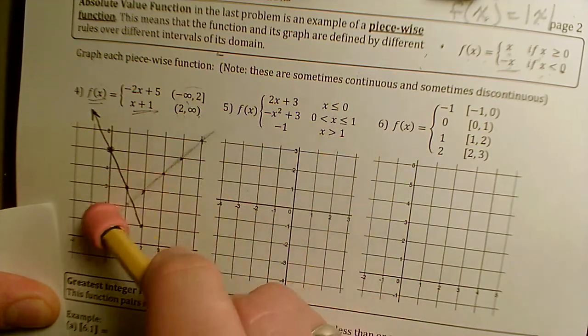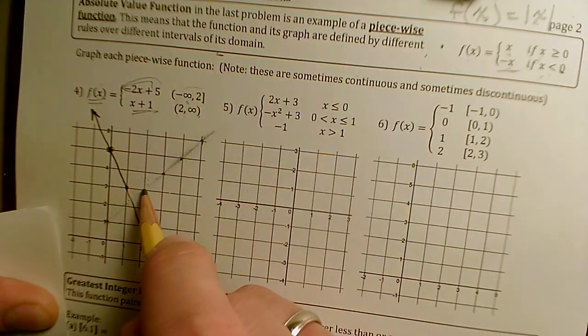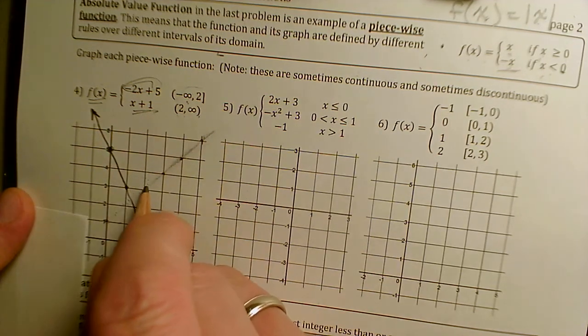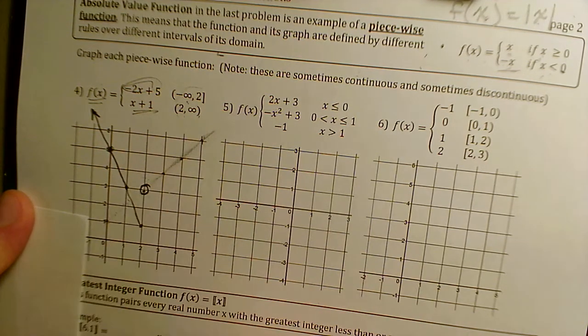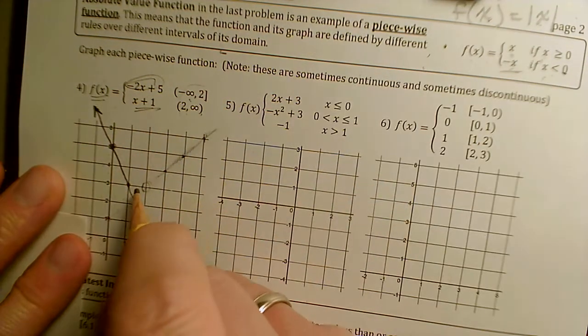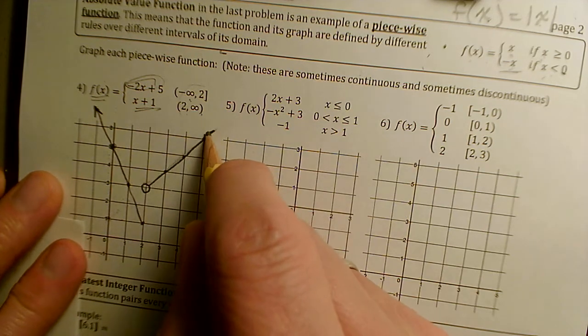That part of the x values is controlled by this other function here. So ours starts not at 2, but greater than 2. So we're going to have an open circle here. And I sort of have a dot in the middle of that, I don't want that. So open circle, and then the function continues in that direction.